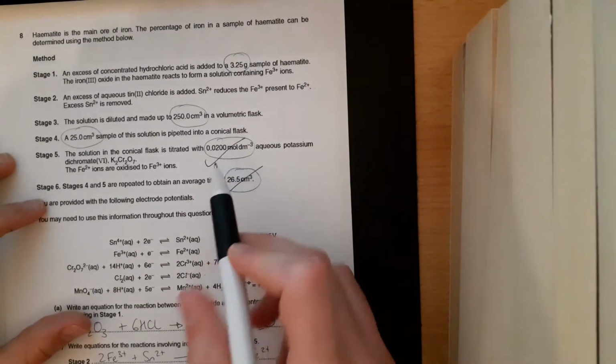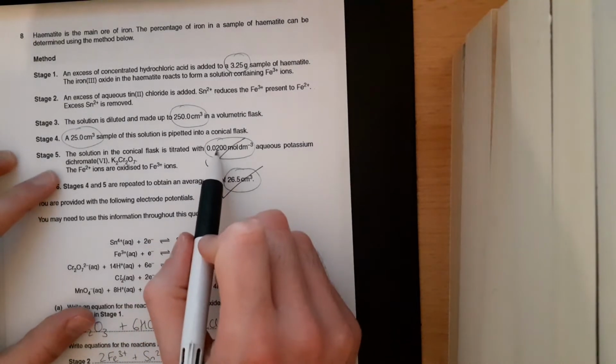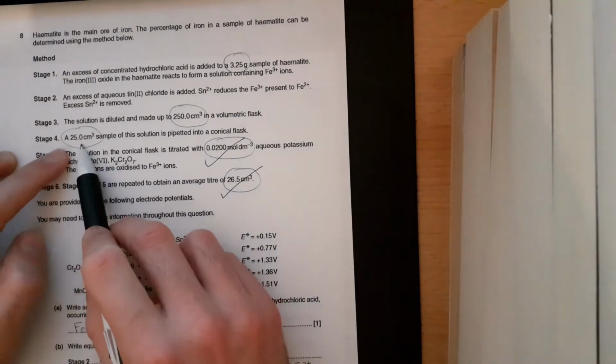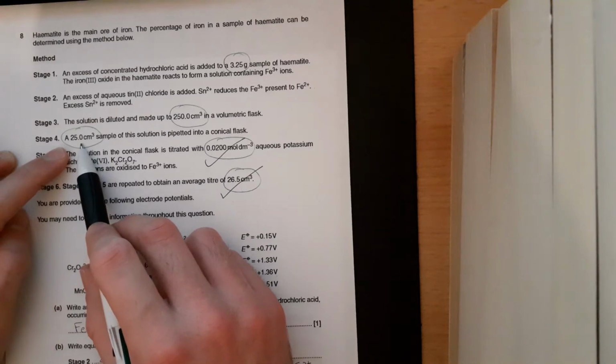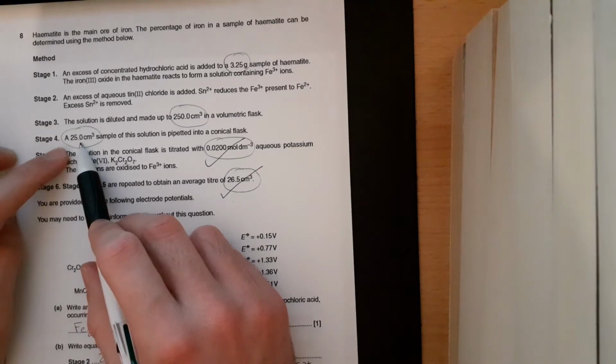So we did that, didn't we? We've done those two together. Okay. So that is the moles. We got the moles of Fe2+. Right. The next number we get to is this 25 centimeters cubed sample. Okay. So we could work out the concentration, but that doesn't really help us.